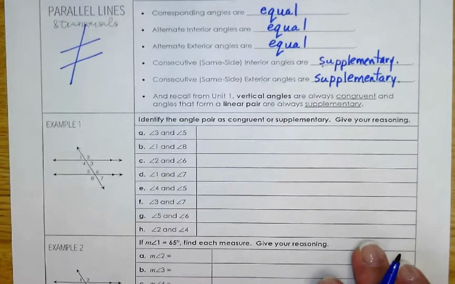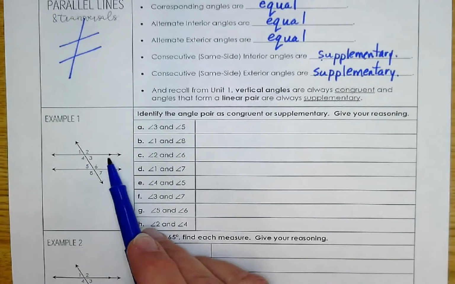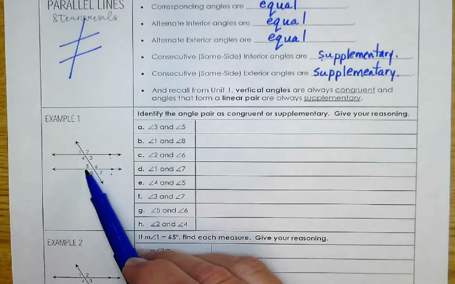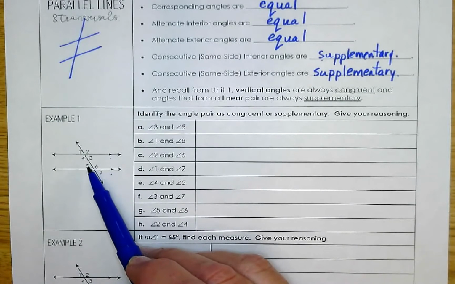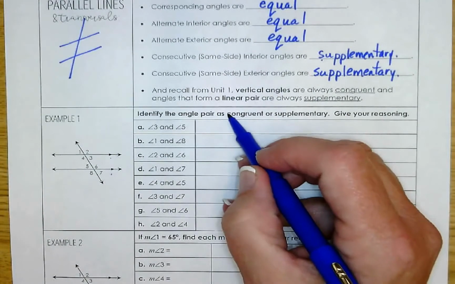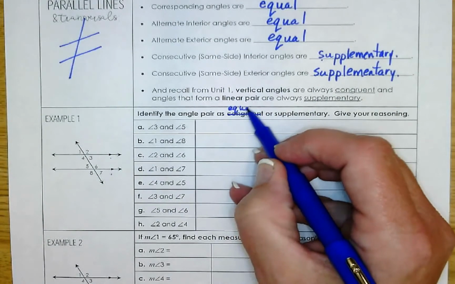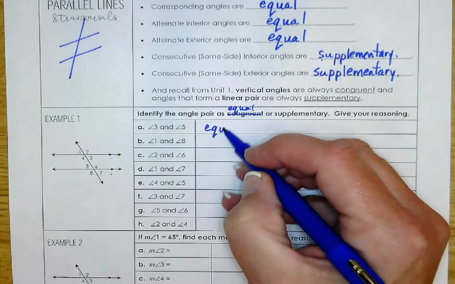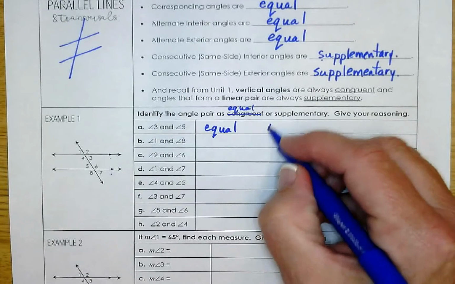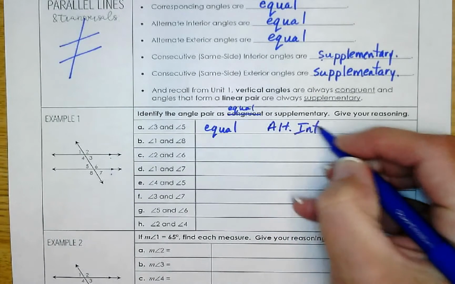Let's go down here to example 1. Here's my parallel lines. I can tell by the little arrows here. When I look at angle 1 and angle 3 and angle 5, I can identify 3 and 5 as alternate interior angles. I look up here, alternate interior always going to be equal. Now they say congruent, I'm substituting the word equal. So those two are going to be equal to each other, and the reason they're going to be equal is that they are alternate interior angles.